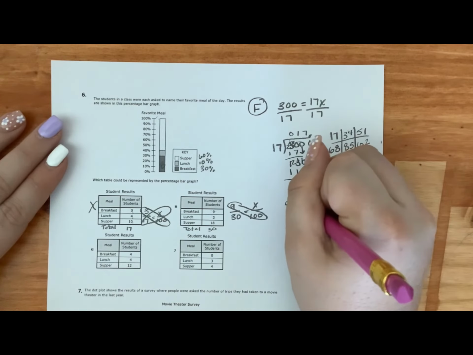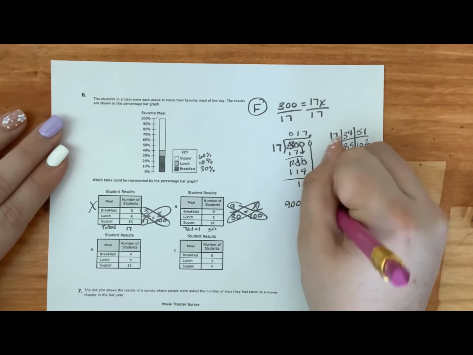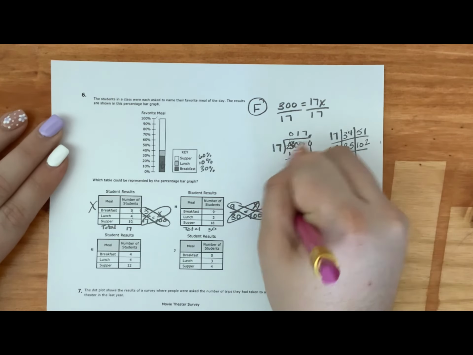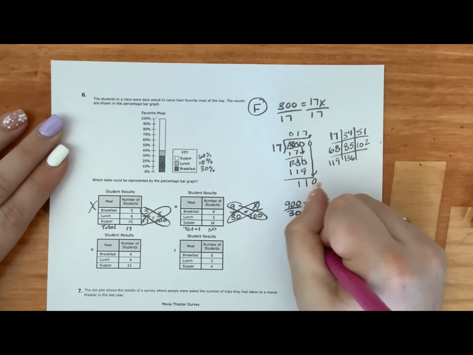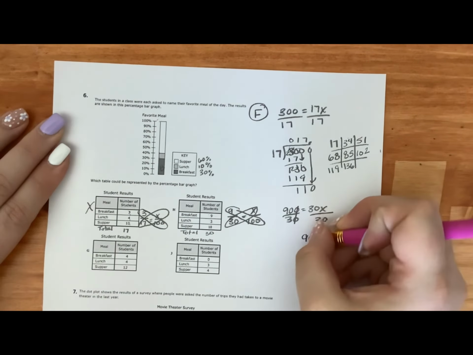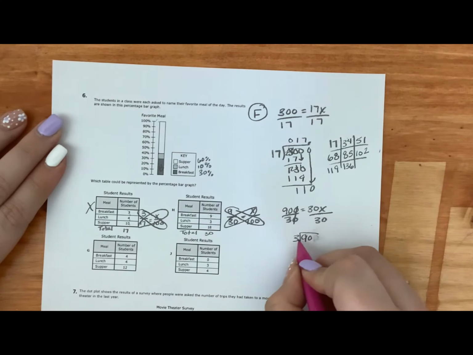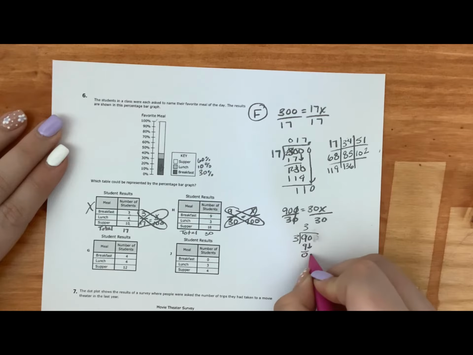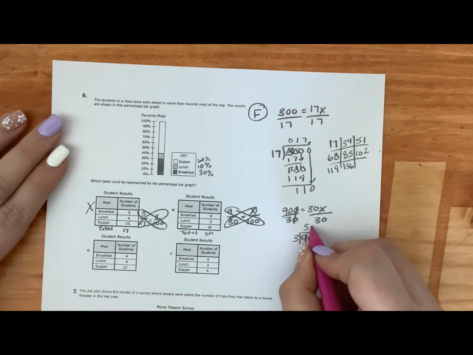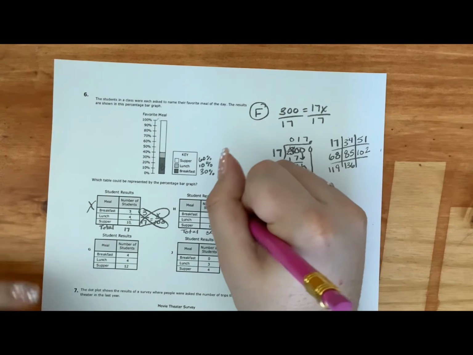And then 30 times x is 30x. And I would divide by 30 on both sides. 900 divided, well, you can cross out our ending 0, so it doesn't even have to be 900, it can be 90. Divided by 3. 3 can go into 9 3 times. And then 3 can go into 0 0 times. So this one gets us breakfast is 30%.